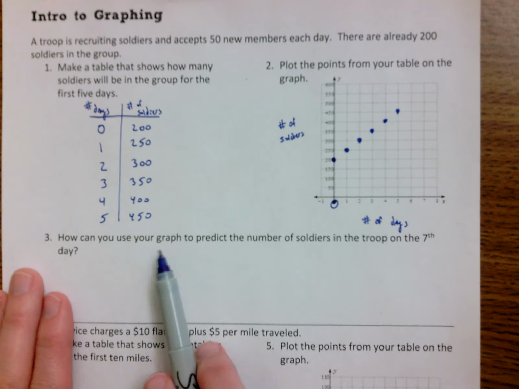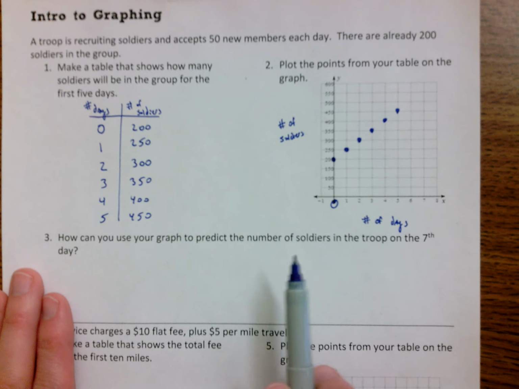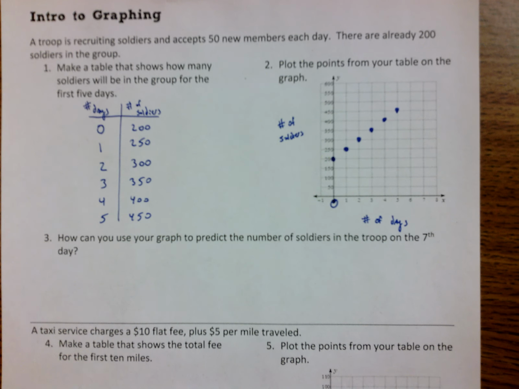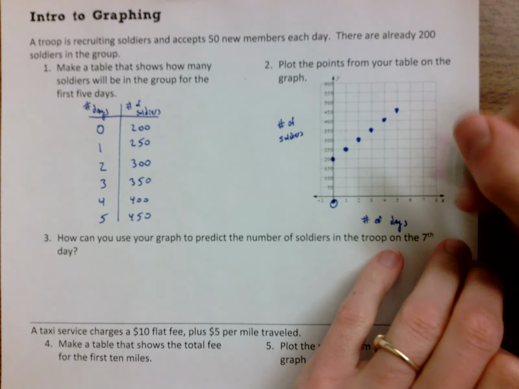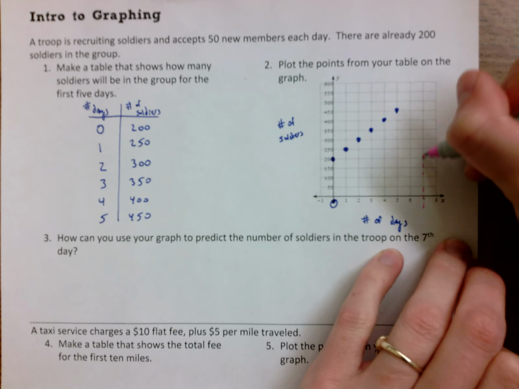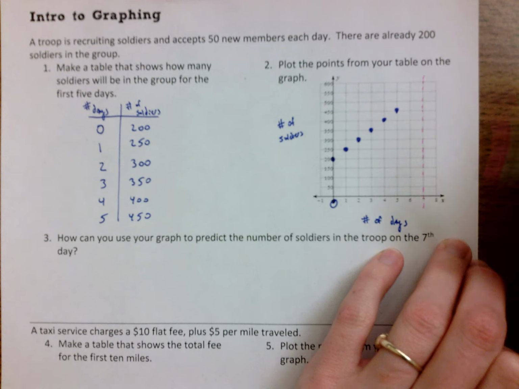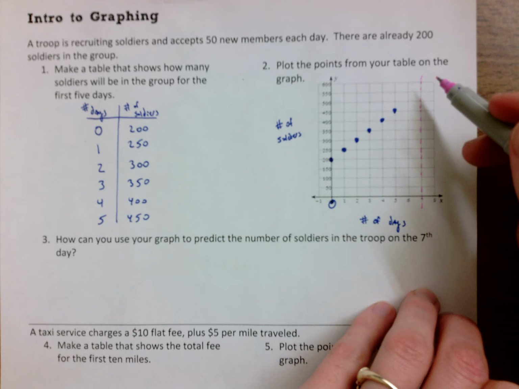All right, then question 3 says, can you use this graph to predict the number of soldiers in the troop on the 7th day? Okay, so I'm looking for the 7th day. So I'm saying, well, over here is where day 7 is, right? So this guy right here, this is where day 7 is. So can I predict where I'm going to be when I hit day 7?